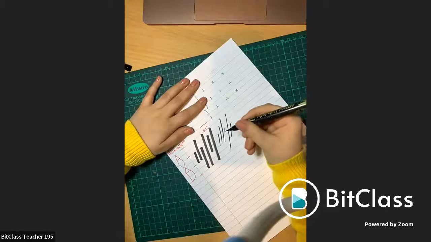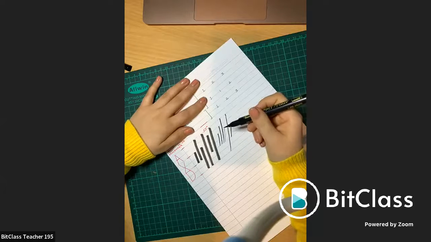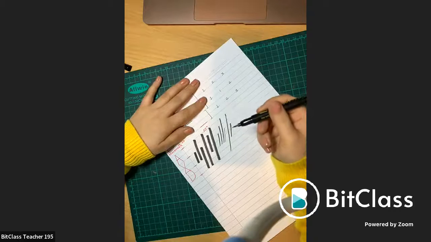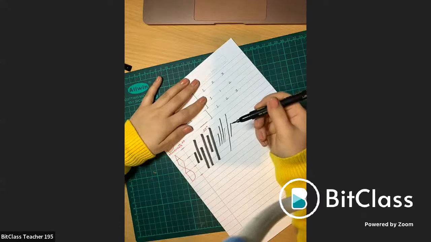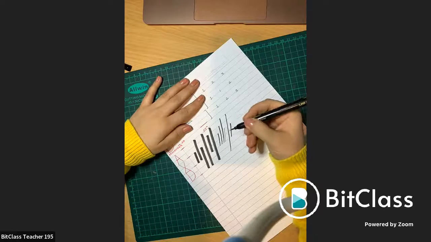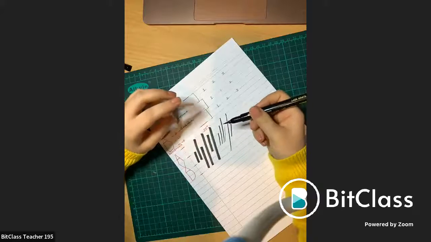You can hold it here also. It's fine. If holding it here, it's a little difficult for you, you can hold it here also. But I hold it like this because I have a habit of holding like this and I've practiced like this. But you can slowly practice with this distance and then you can increase your distance.